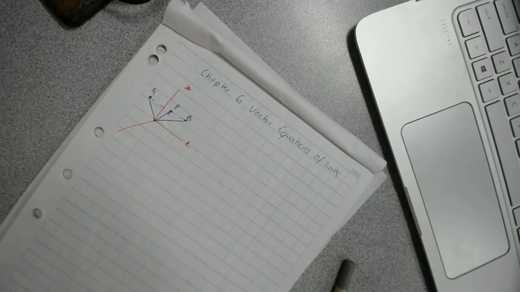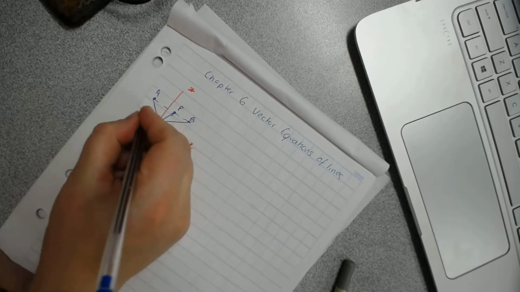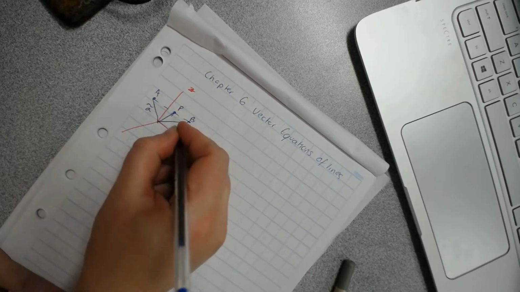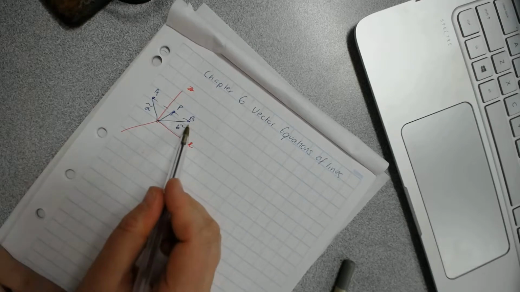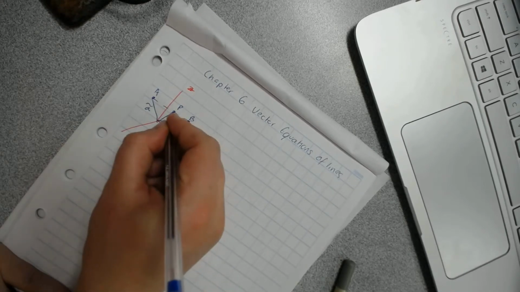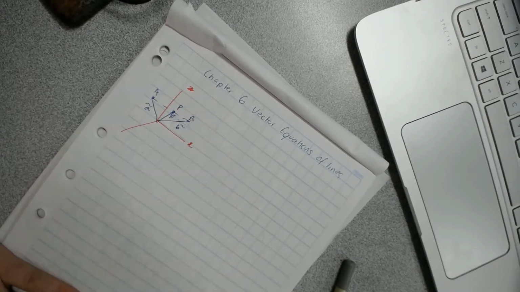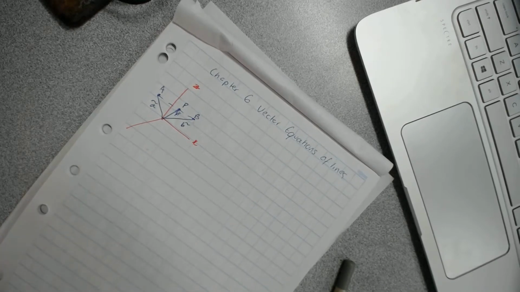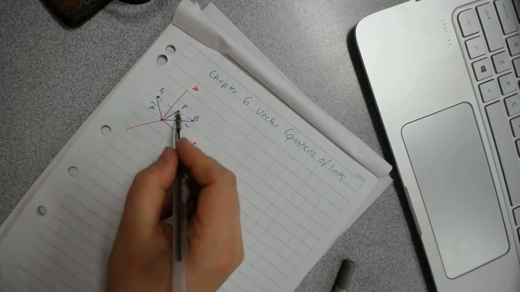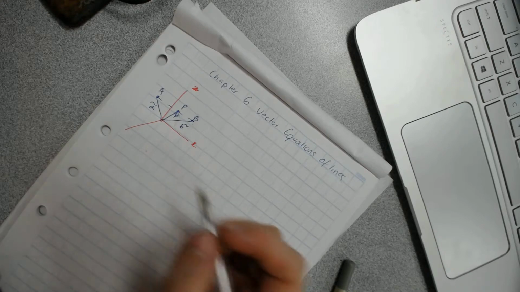So what we're going to start with is we have this line segment where we have A, the vector A from the origin, and vector B from the origin to give us point B, and we also have what we call vector P to give us P. So the question is, how can we work out what P is, or the vector P?